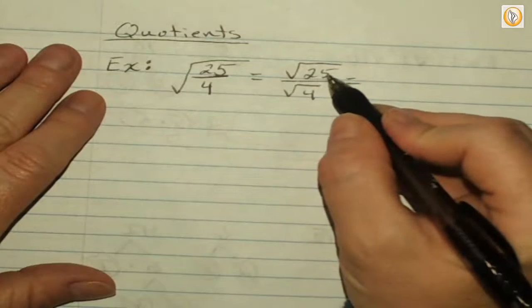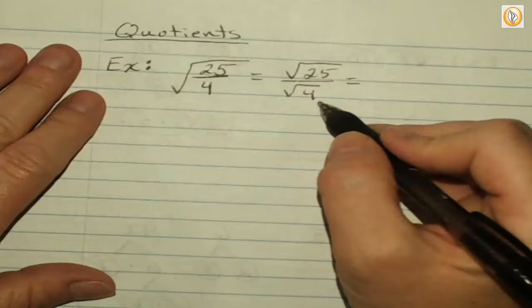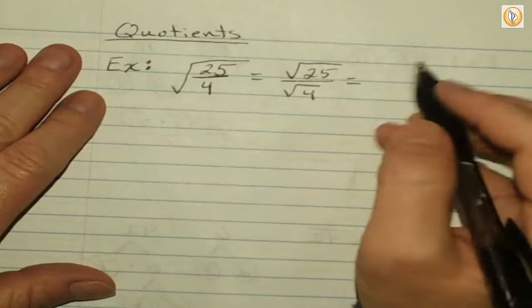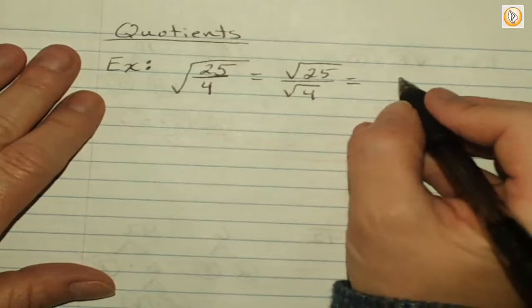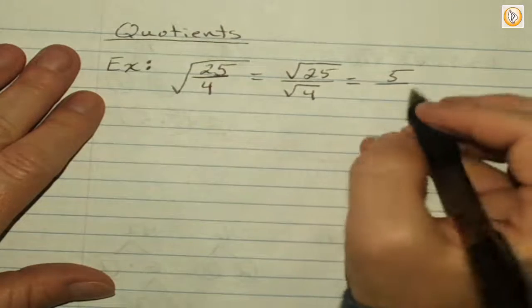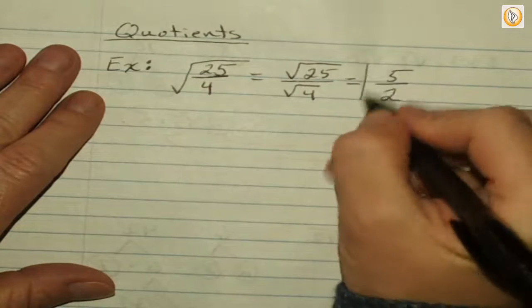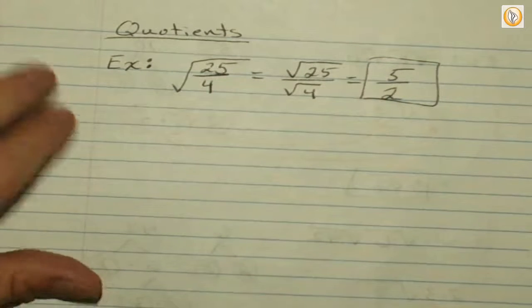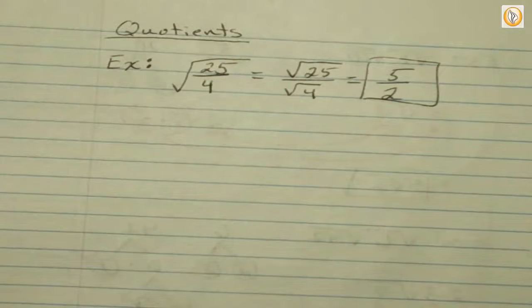Is this a perfect square? It is. Is this a perfect square? It is. What's the square root of 25, Emily? Michael, what's the square root of 4? 2. There's your answer. It's that easy? Yes. Well, except the ones that don't. You do not have to simplify.